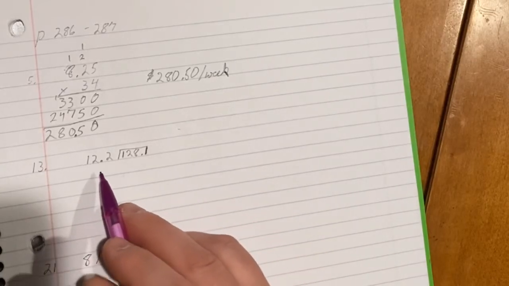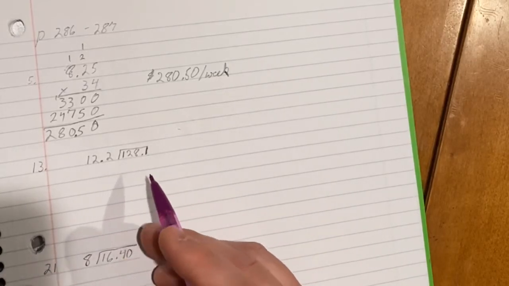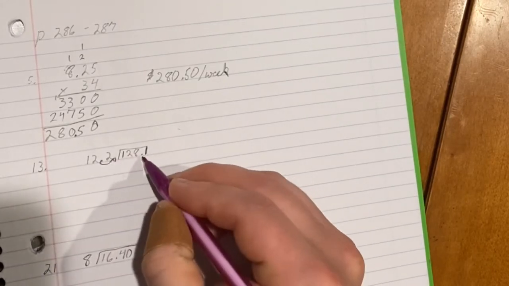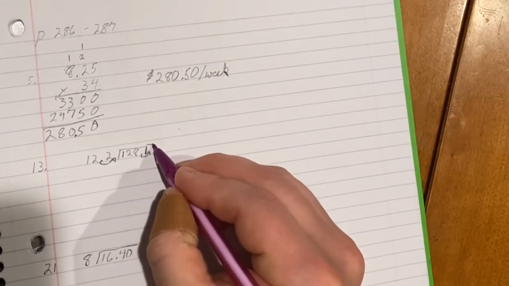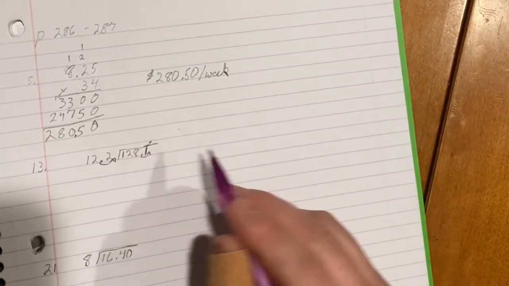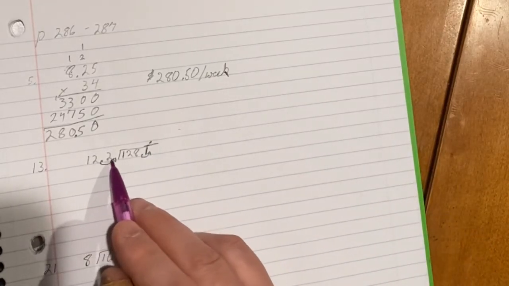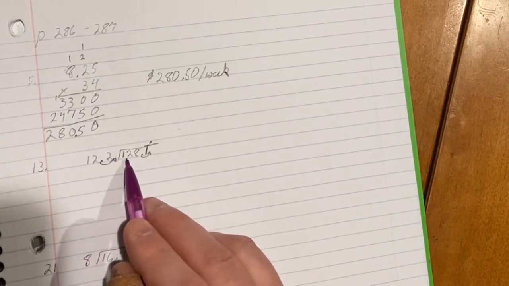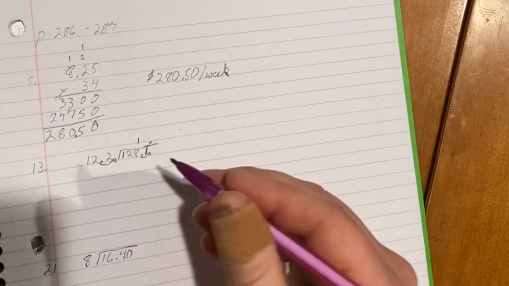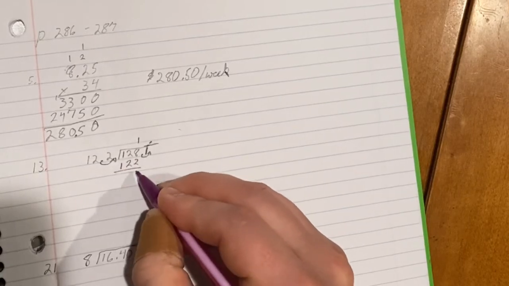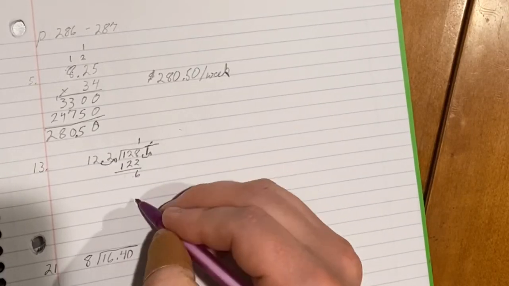Well, both of these have decimals in them, so we're going to move this decimal place back 1, so we move this one back 1 as well. So our decimal is going to be right here after the 1. Okay, so how many times does 122 go into 1? None. How many times does 122 go into 12? None. How many times does 122 go into 128? 1 time. So it goes in 1 time, and we get a remainder of 6.